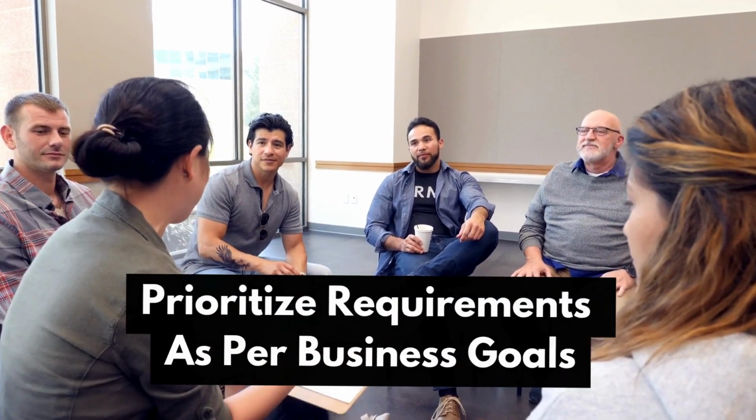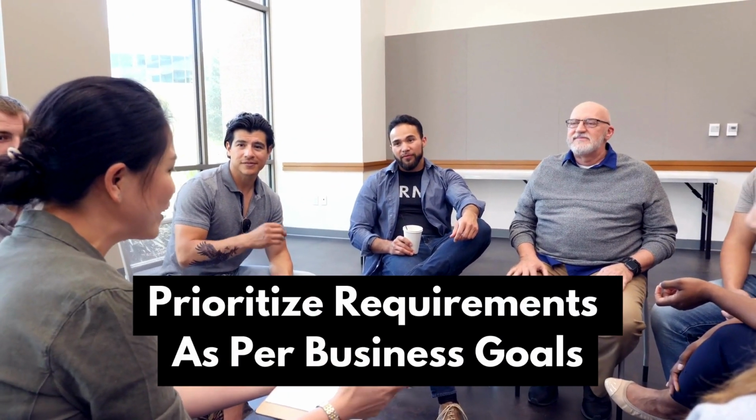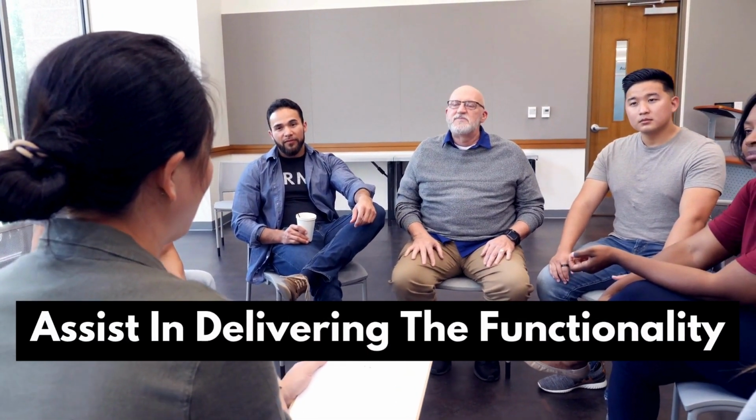Focus on delivering value. Both roles are centered on delivering value to the customer. Business analysts prioritize features and requirements aligned with business goals, while Agile project managers assist the team in delivering increments of product functionality in each sprint.